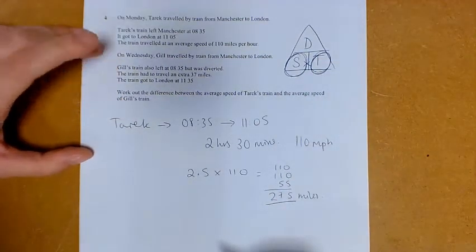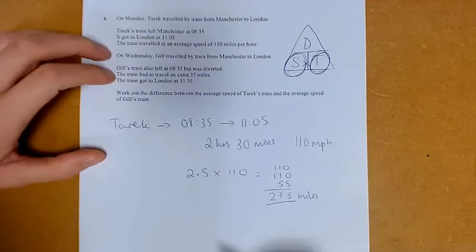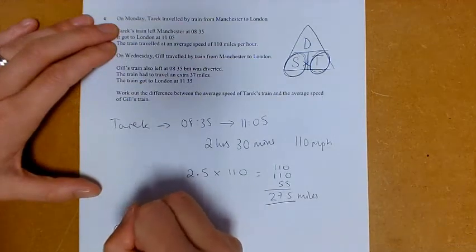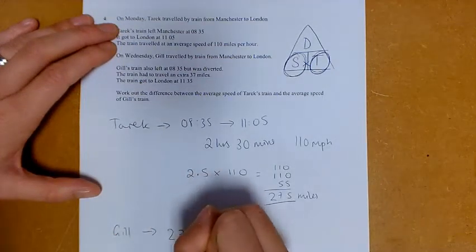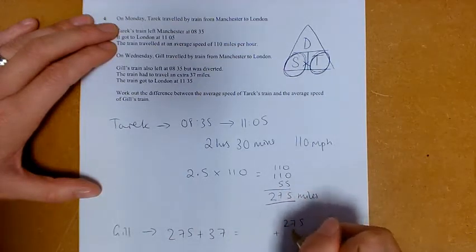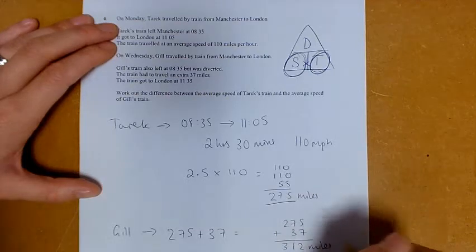Now let's look at Jill. She's going the same route, Manchester to London, but her train goes an extra 37 miles. So for Jill, she's going 275, add an extra 37, which is 312 miles. So her journey is longer.